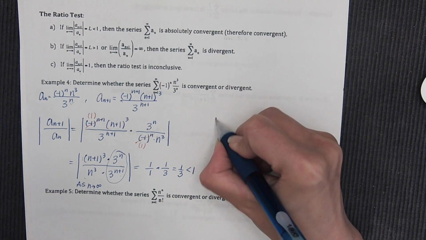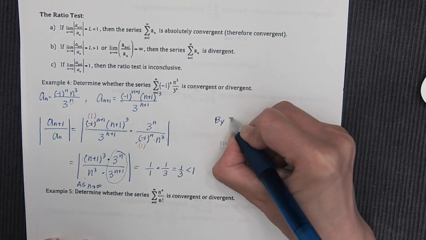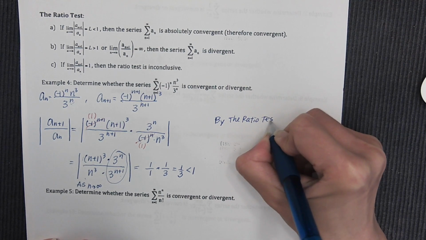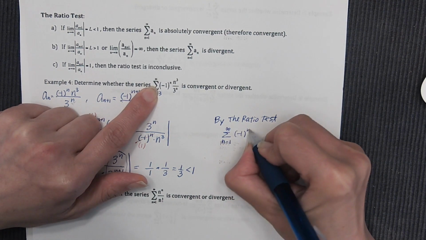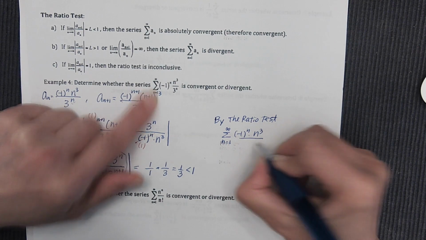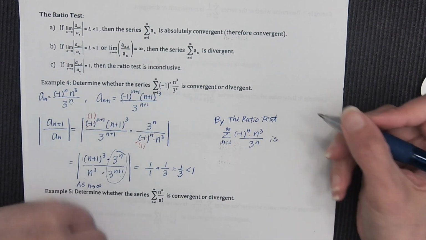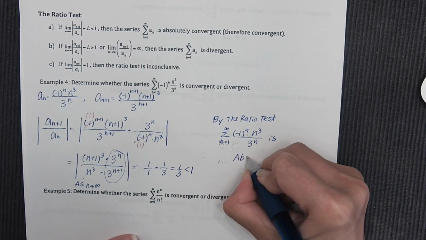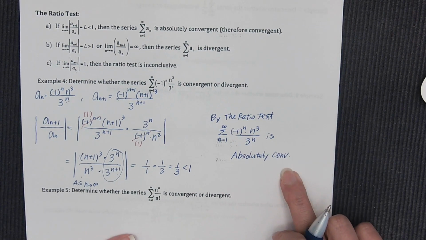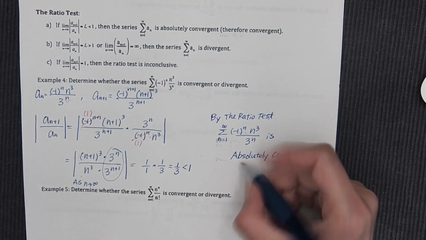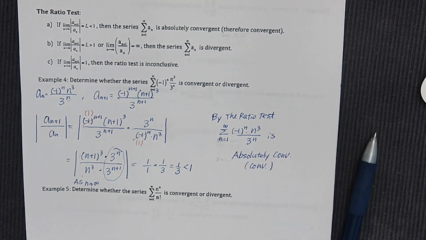So the answer is, by the ratio test, the summation from n equals 1 to infinity of negative 1 to the power n, n cube over 3 to the power n, is absolutely convergent. Which means it's convergent, same as just convergent. What do you think? Does that make sense?